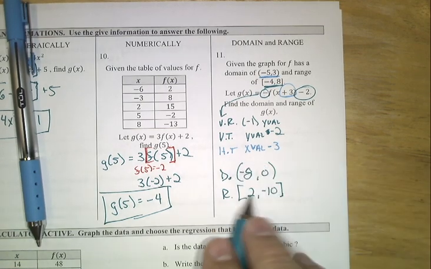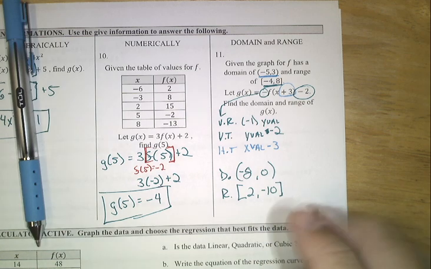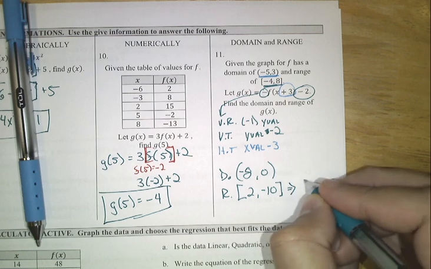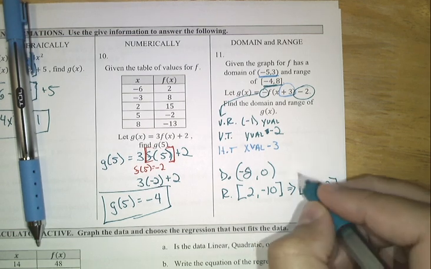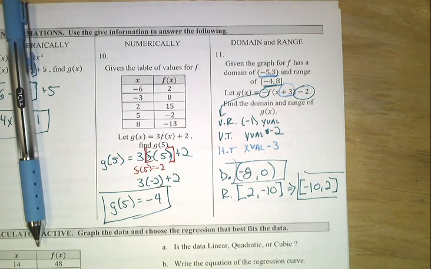Before we move on, since this is a vertical reflection, multiplying by a negative causes everything to flip. So we need to make sure we write this properly. It needs to be negative 10 to 2. The smaller number must go first. So there is our domain and range.